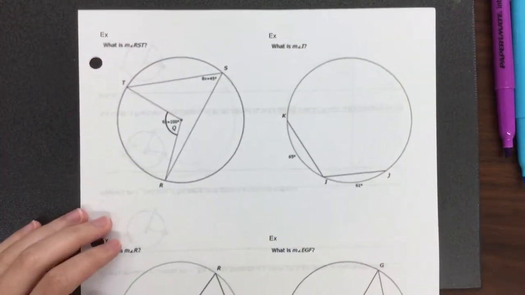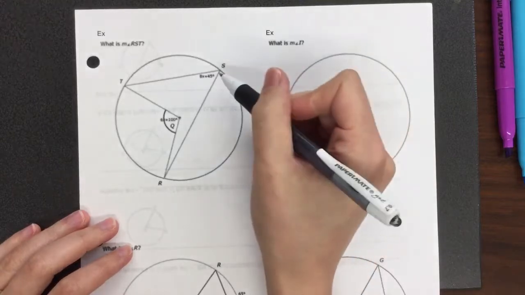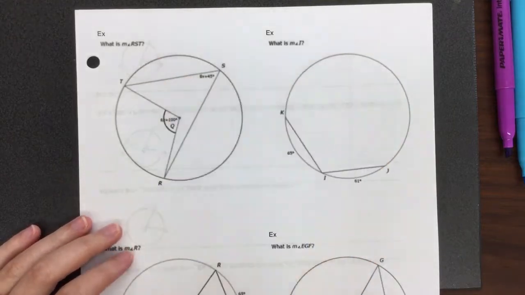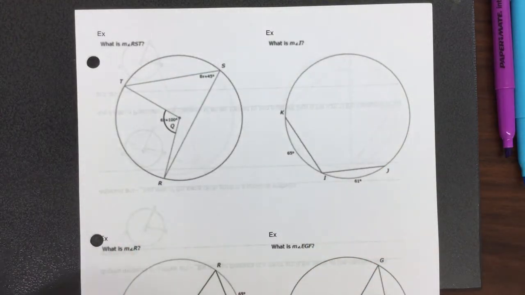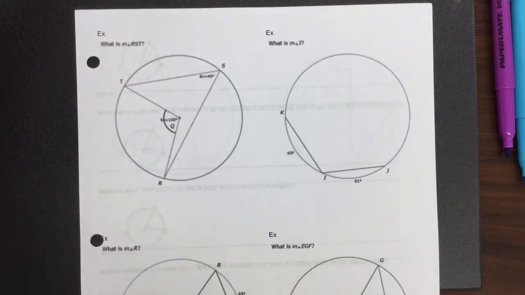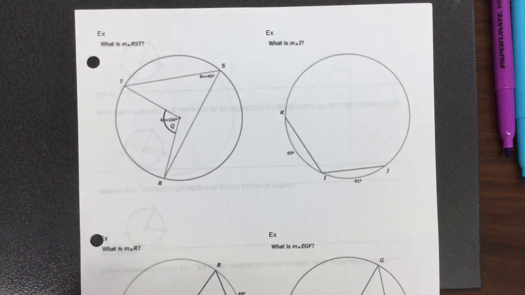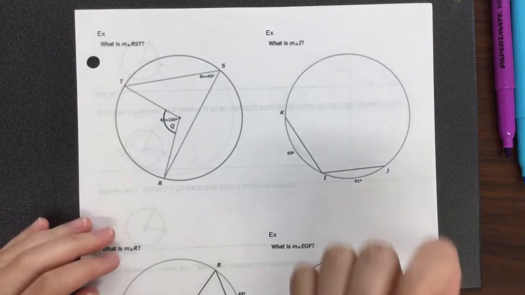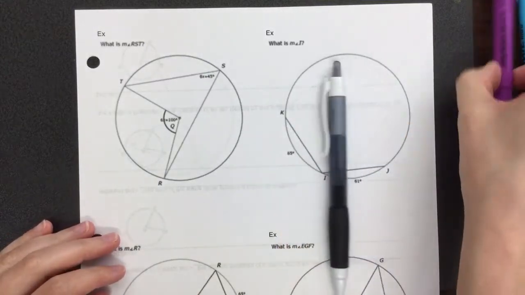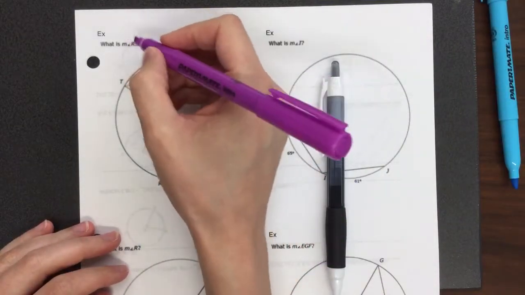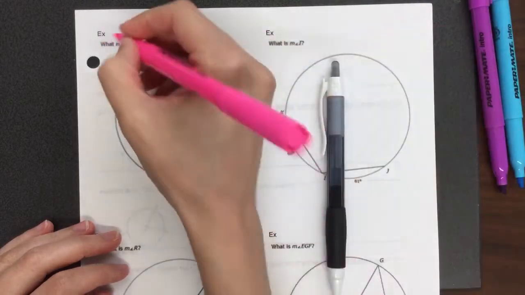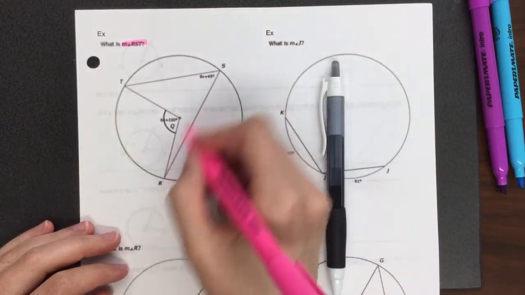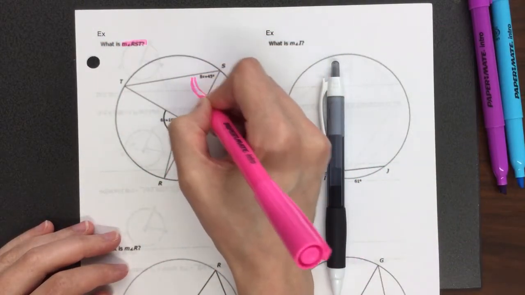So if we try some more, what is the measure of angle RST? Here at this point, they stop giving us whole numbers to work with, and we start relying more on our intercepted arc theorem, our inscribed angle theorem, in order to be able to solve for these. So they want us to find the measure of angle RST.